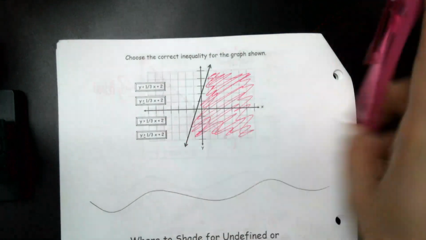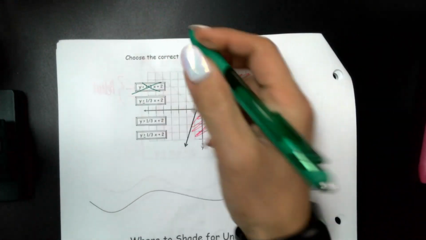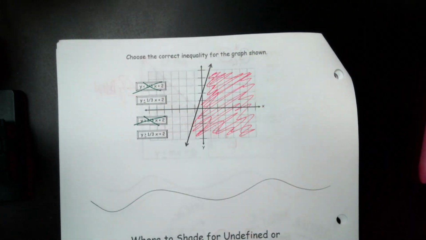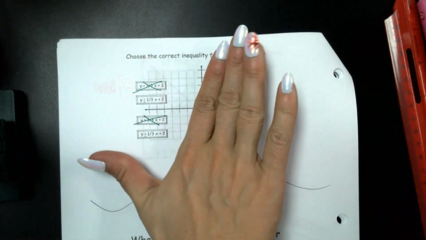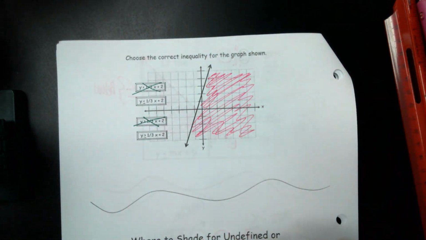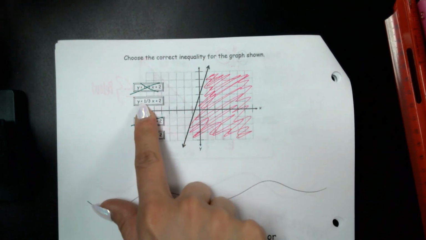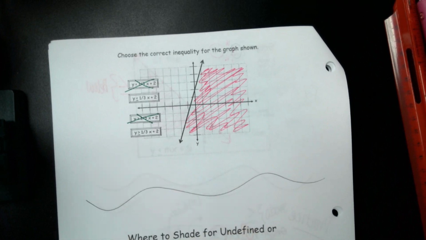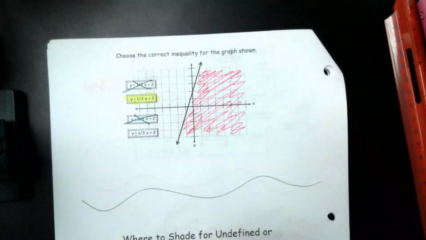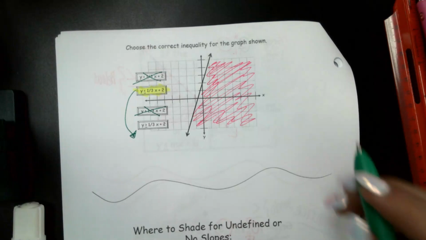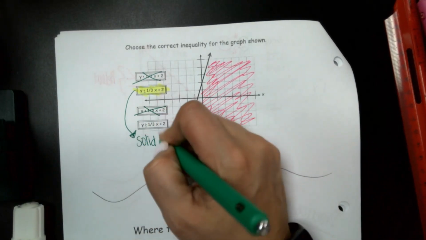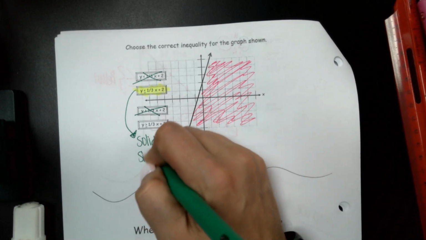Okay, so we know the top one is out. The third one's out, because the third and the top are out because neither one of those have the equal sign, and they need to have an equal sign for it to be solid, right? Okay, so between these two, did they shade above or below? They shaded below. So is it less than or greater than? So it should be this one right here. I knew it. We chose that one because there was a solid line and shaded below.